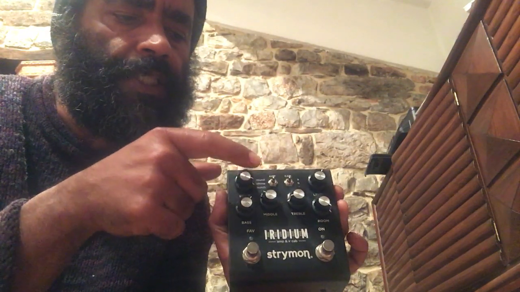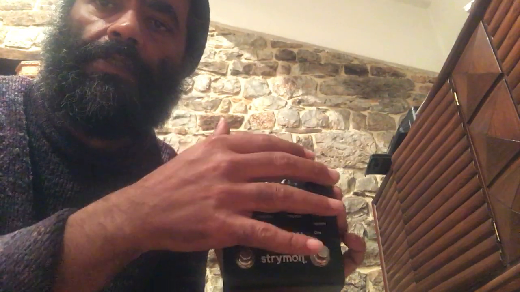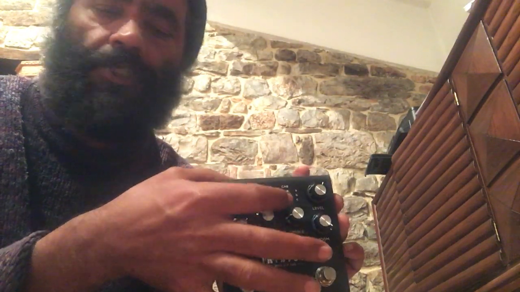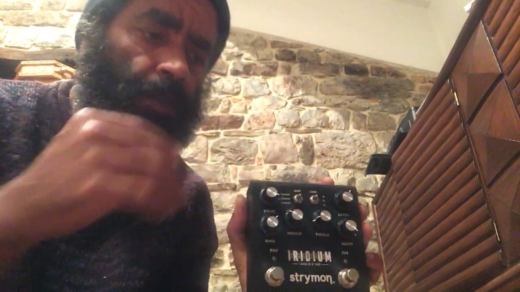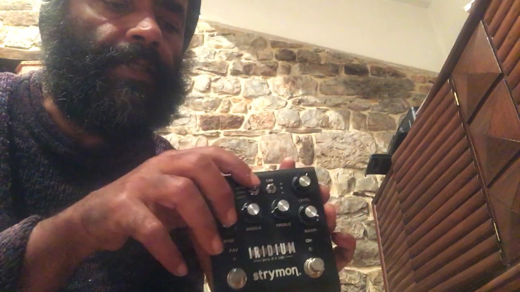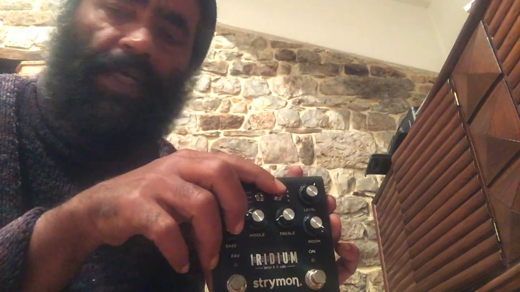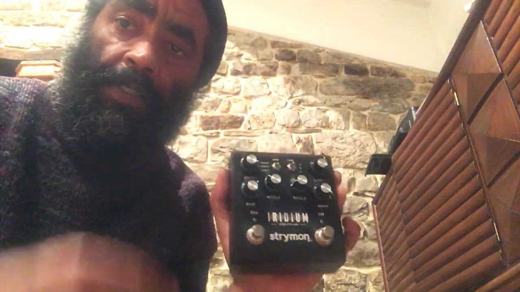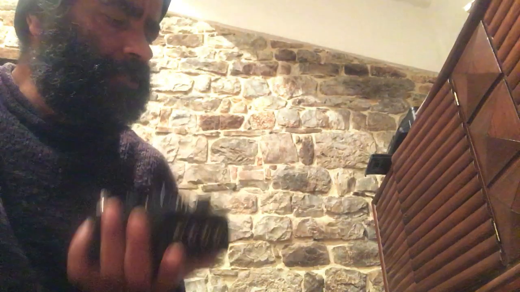what the Iridium does is it's physically limited by the number of switches. So you can choose 3 amps, and of those 3 amps you can choose 3 cabs. The reality is quite different in that, yes, you've got 3 amps, but you've got 9 cabs, and with MIDI you can go over and above and beyond that. Maybe that's answering your question.